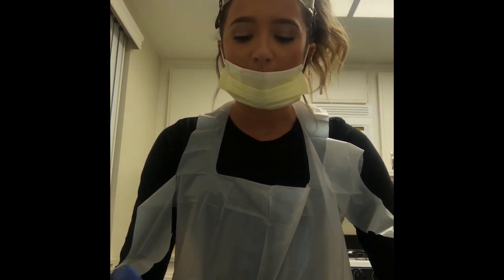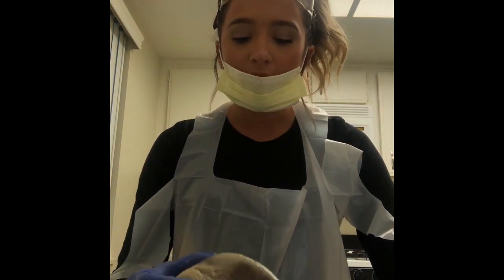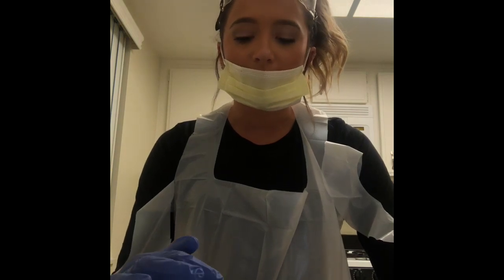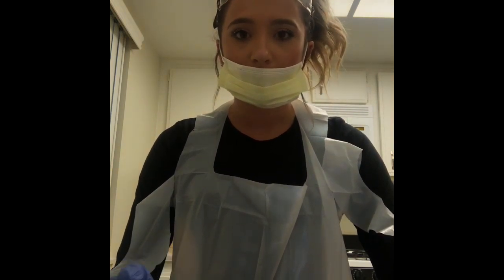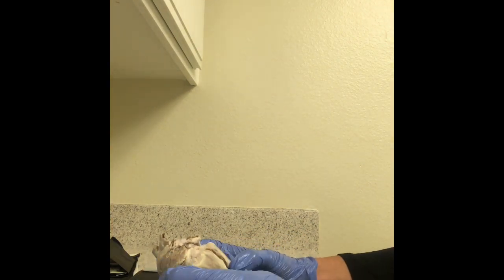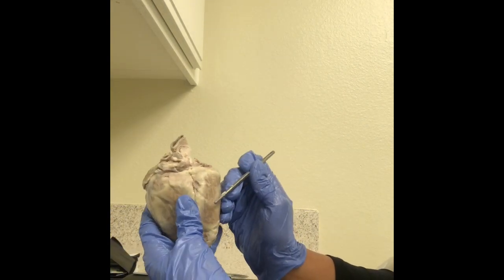So in this video, I'm going to be dissecting a sheep's heart, and then I'm going to be identifying different parts of the sheep's heart. Okay, so I'm going to start off by labeling the external posterior parts of the sheep's heart. I'm going to be starting off with the right ventricle.